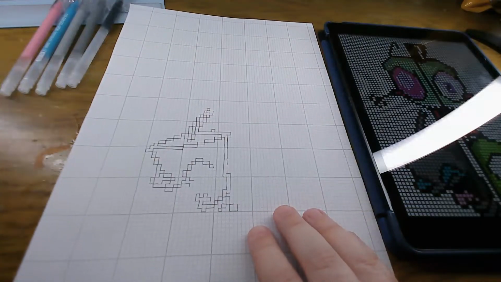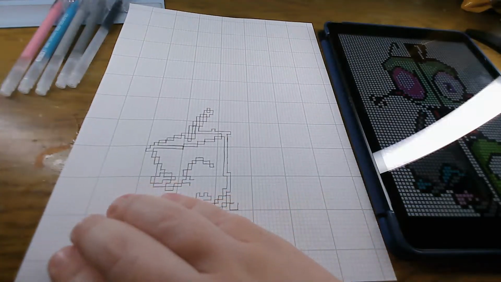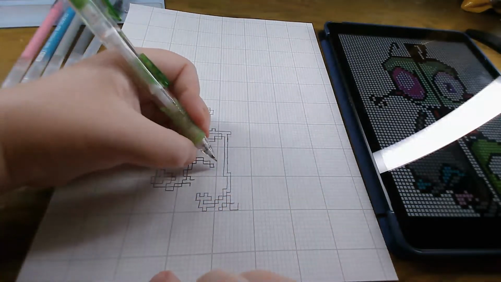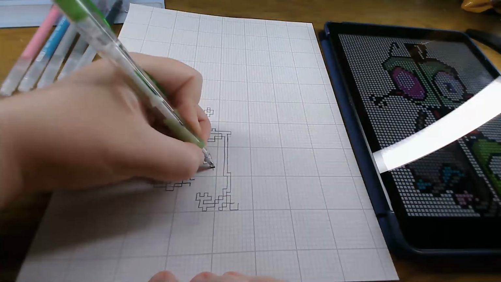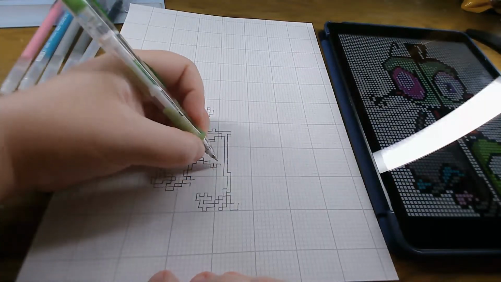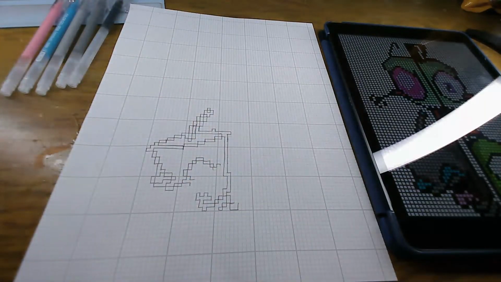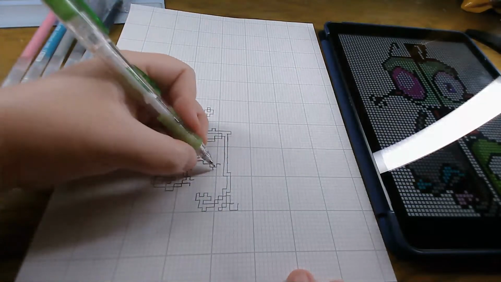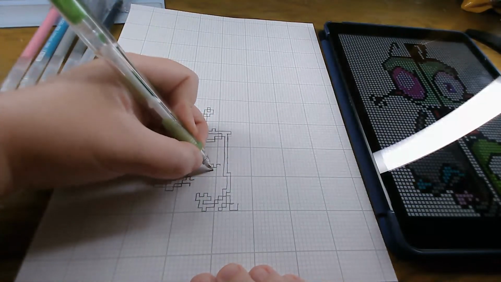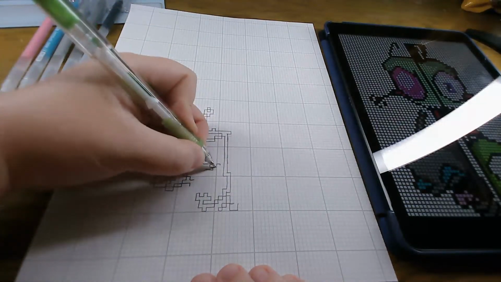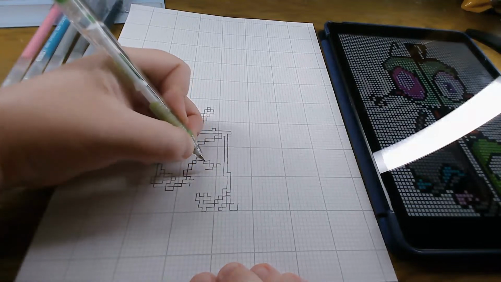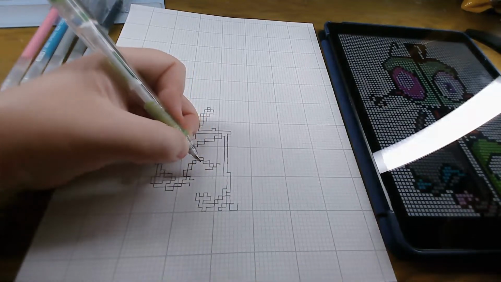You can start to see how he's going to look. Okay, now I'm going to do it like this. So this is how I like to do it. I like to do just the straight outline when it's a bigger chunk of solid color.